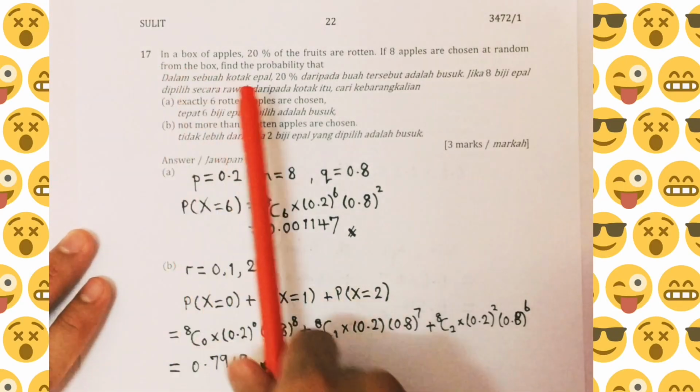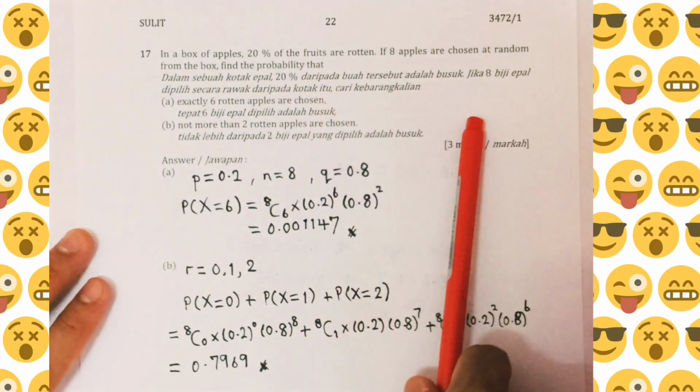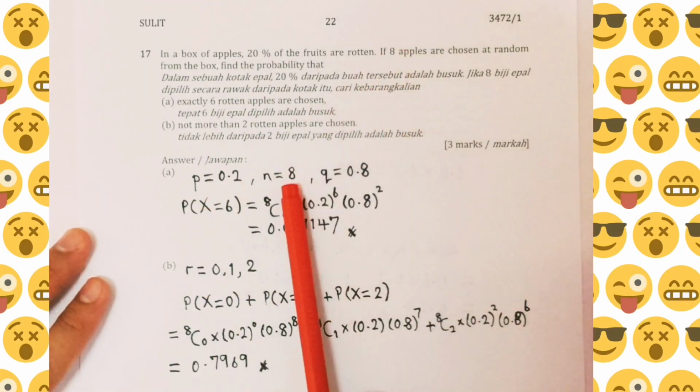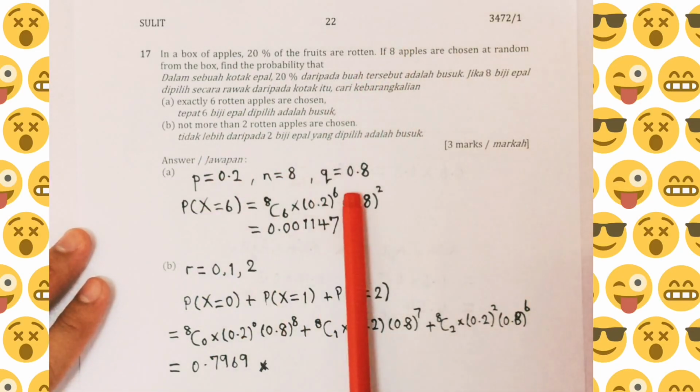Okay, question number 17 is probability distribution under binomial distribution. 20% will be your P, 0.2. Your N will be 8, number of trials. The Q, 1 minus 0.2 will give you 0.8.